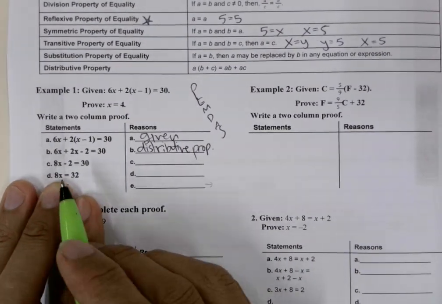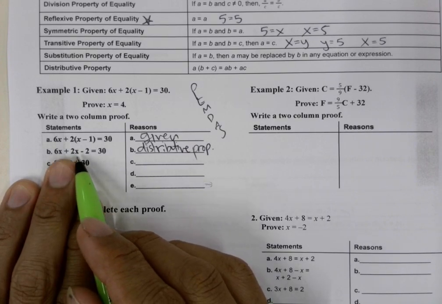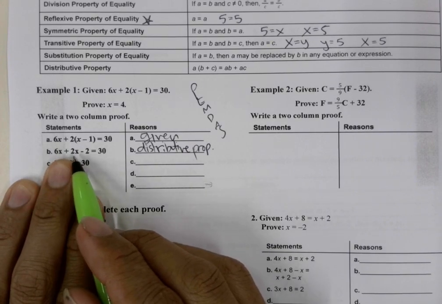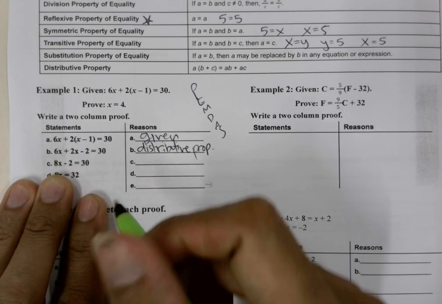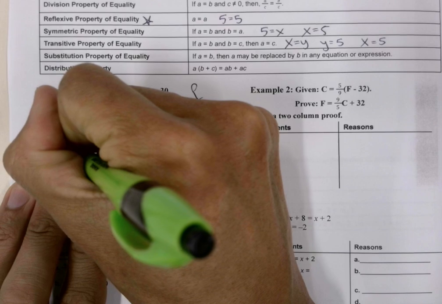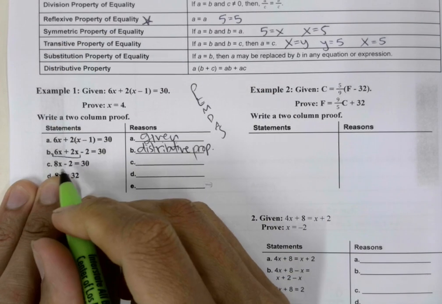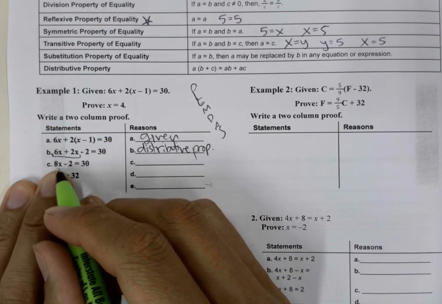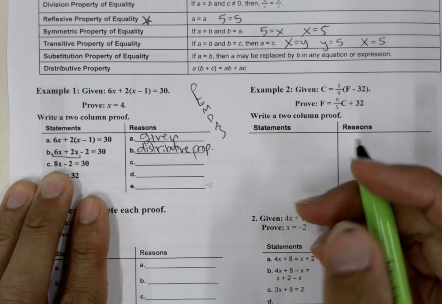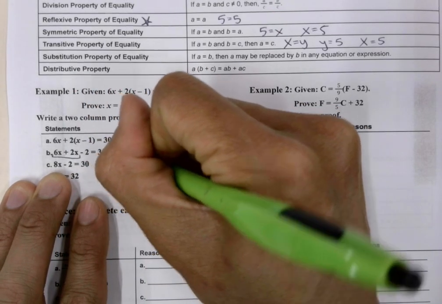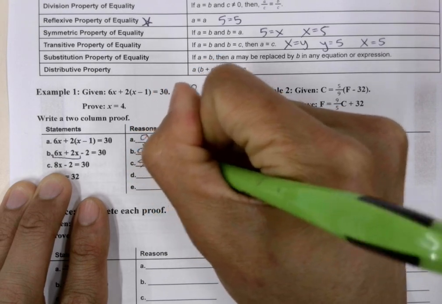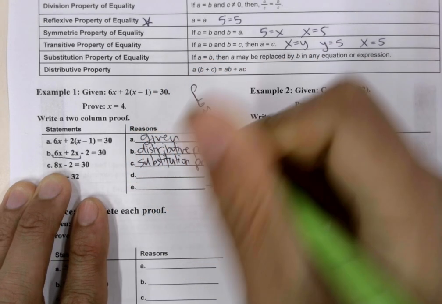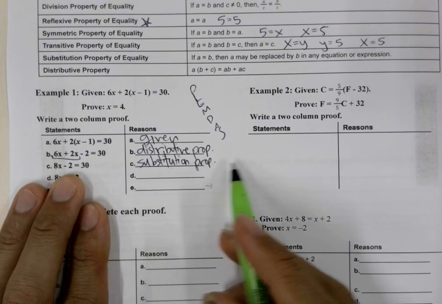We're substituting. We're taking 6x plus 2x, and we are replacing that expression with what that is equal to. We are replacing this with 8x. Those two are equal to each other, so we're replacing it with 8x. This is substitution. So substitution prop. And we could shorten that up as well.